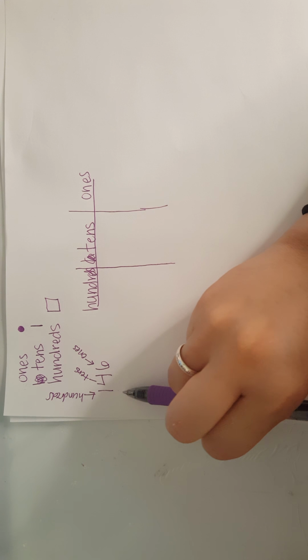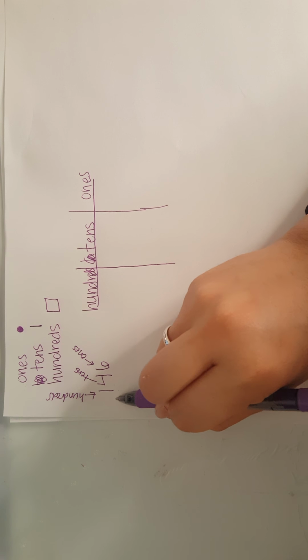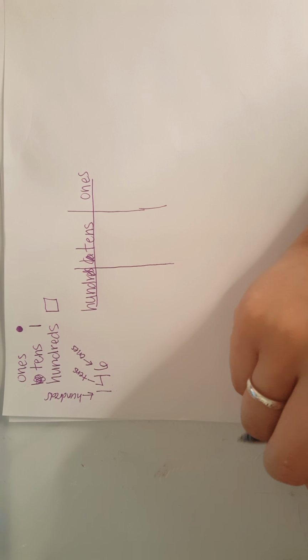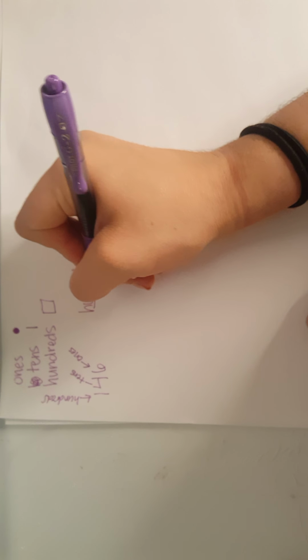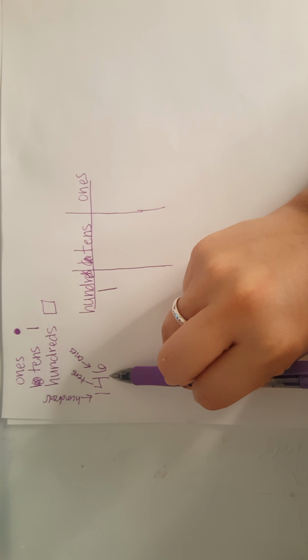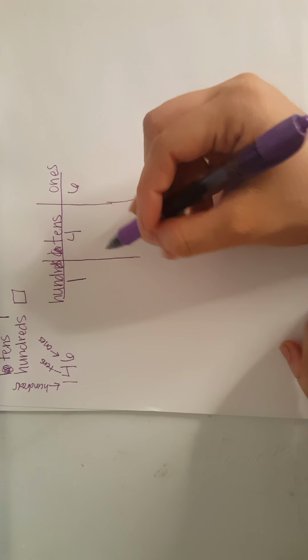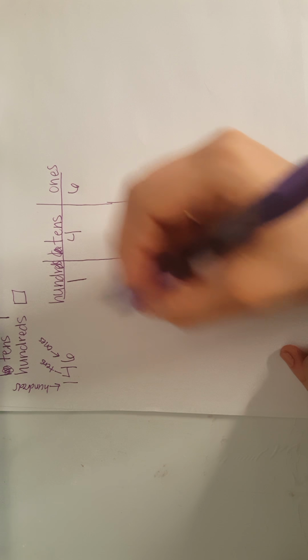So what number is in the hundreds place? Is it the 6, the 4, or the 1? And your number is 1. So we have 100. How many tens? 4. And how many ones? 6. So the way we can represent this in pictorial form would be, how many hundreds do we have?